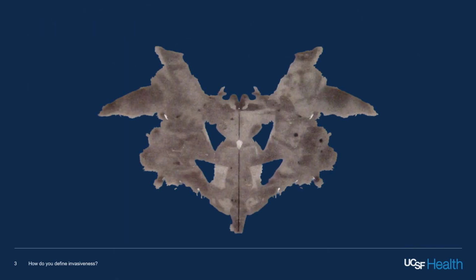Does anybody know what this is? Anyone? Rorschach test? When I looked at this question, I thought of this Rorschach test, which is used to gain insight into patient psyche and psychoanalysis, because this question can be interpreted in many different ways. I remember in college I used to see butterfly, now I can only see the sacrum. So what I'm going to do is try to break this question down to smaller bite-sized questions to see if we can come to a conclusion.